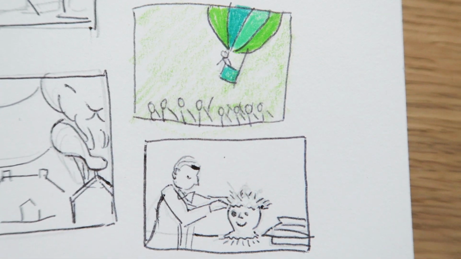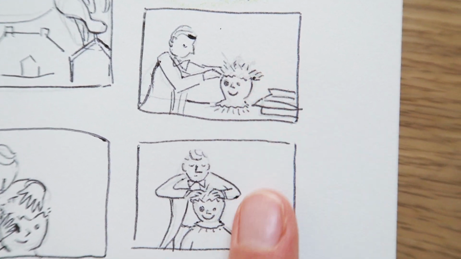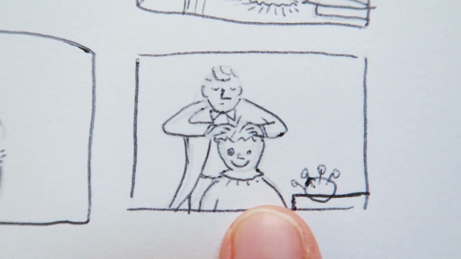And then I was doing the Wizard of Oz when he's giving the Scarecrow his brain, when he sticks pins in his head.